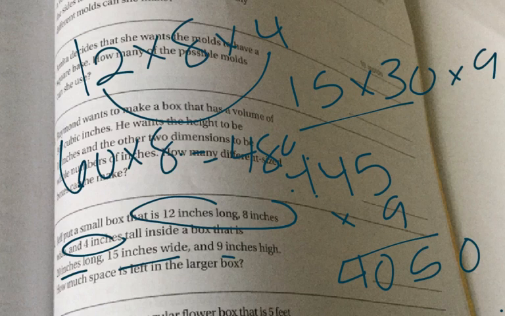I did not get what the book gets, so let's try to think this again. So it's 30. Oh, do you know why? My book looked like a 30, but that's actually a 20. That will change things. Okay, so 20 by 15 by 9.